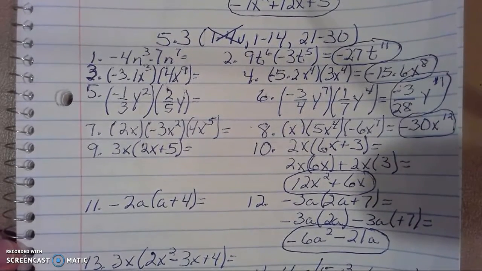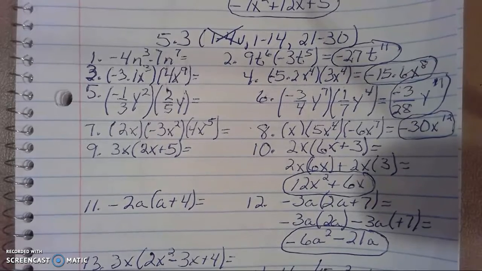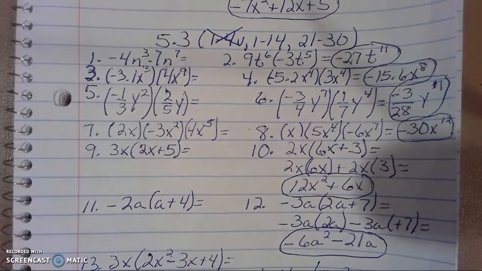Notice this is 5.3, problems 1 through 14 and 21 through 30. The odd are copied down. The answers to all the questions are also here on this assignment if you do not have a book. I've copied down the problems.